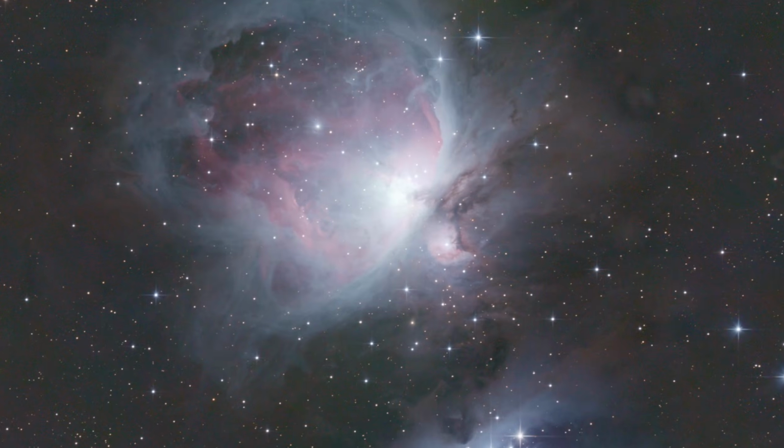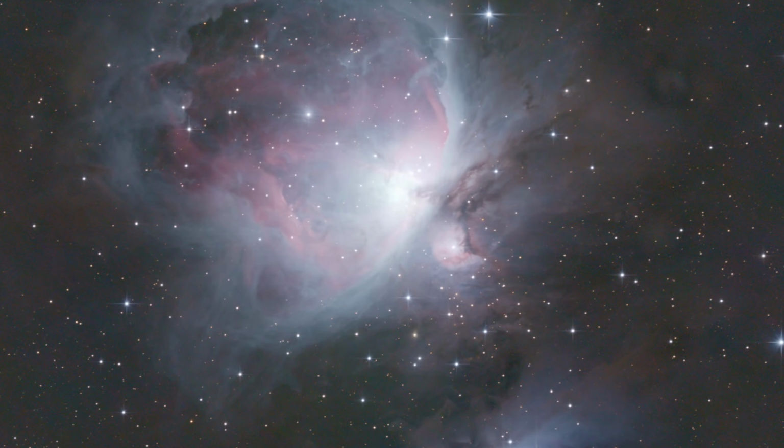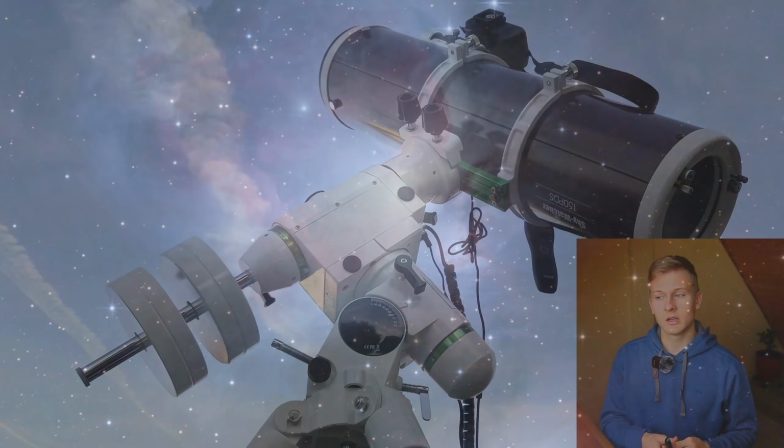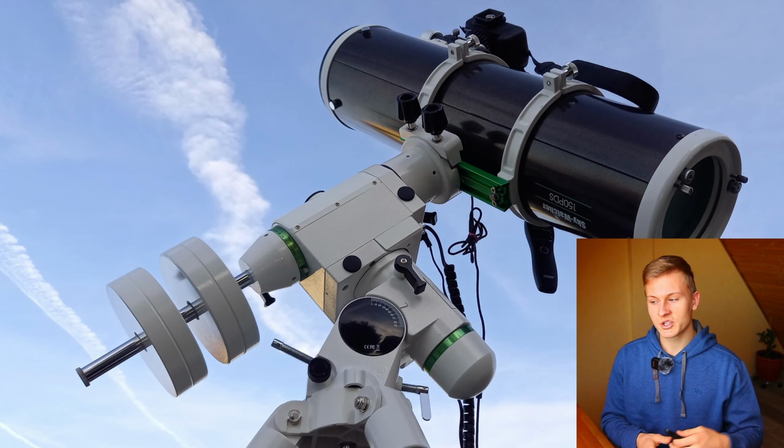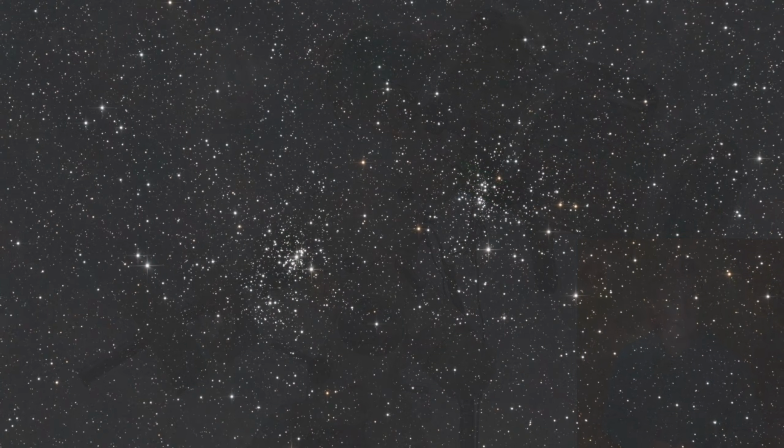I would like to begin by introducing the telescope to you, which means that I would like to talk about a few basic details about the telescope, such as the focal length, the aperture, and the included accessories. All of those things you need to know when buying that specific telescope for deep sky astrophotography.